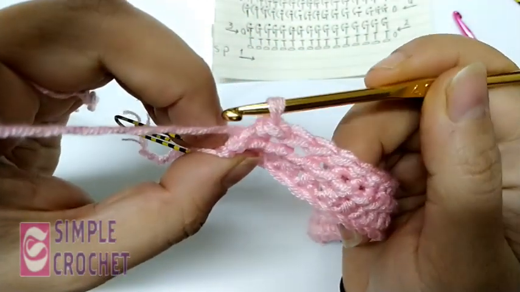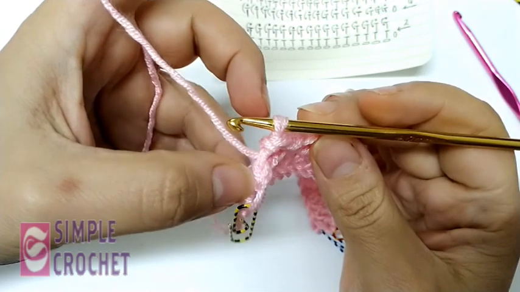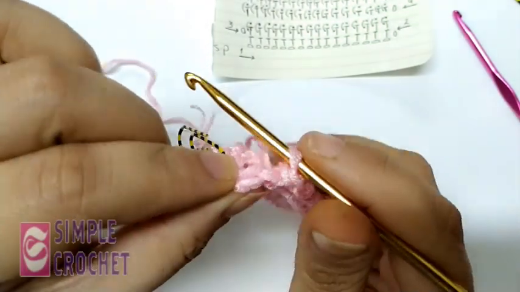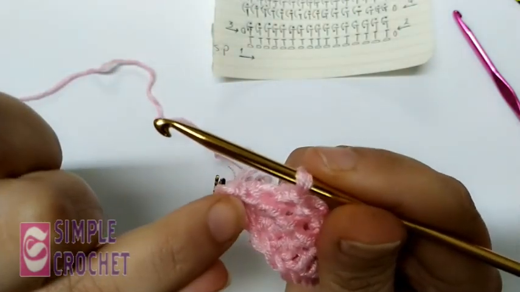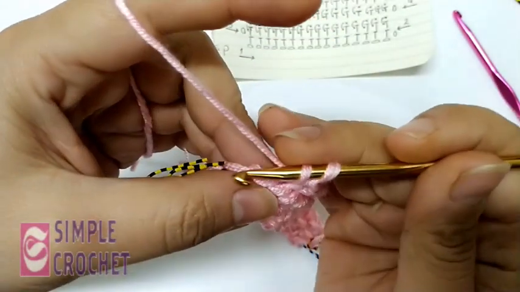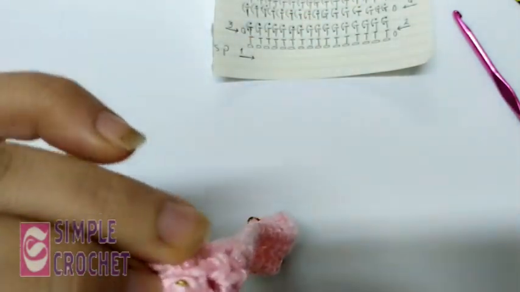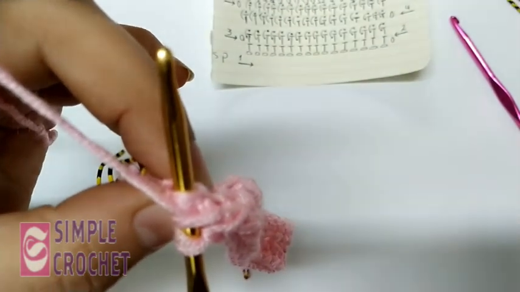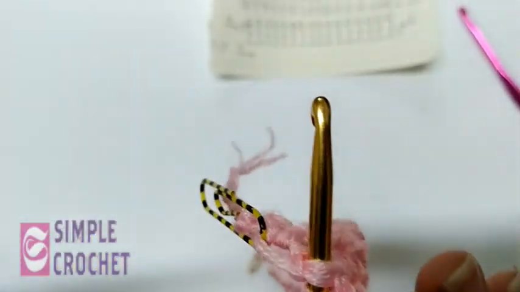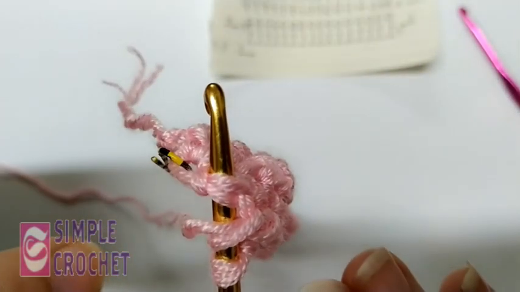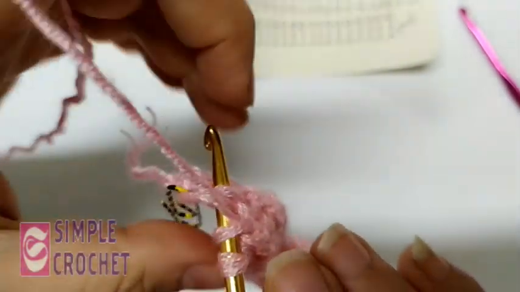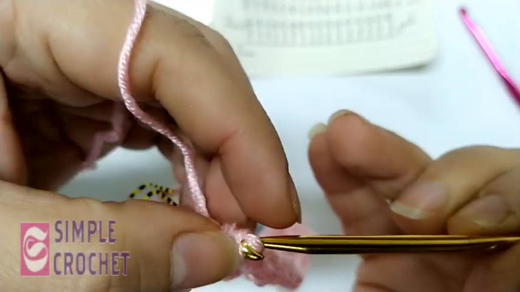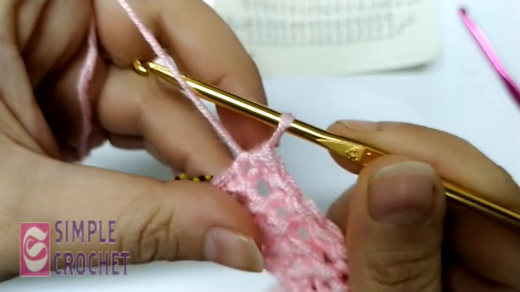This is the last stitch, this one, just after this knot, this one here. Like this.